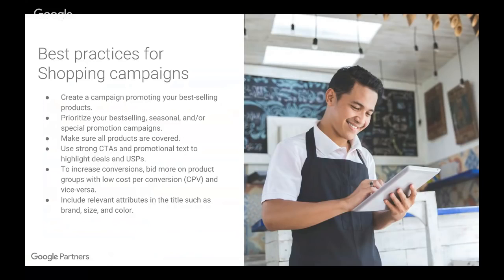Using strong calls to action and promotional text to highlight deals and USPs is great. Something like merchant promotions, which allows you to highlight a special coupon that you might be offering, or say 20% off on a $50 purchase, is something that is very useful to merchants in my experience to help entice the customers and highlight your product to them.